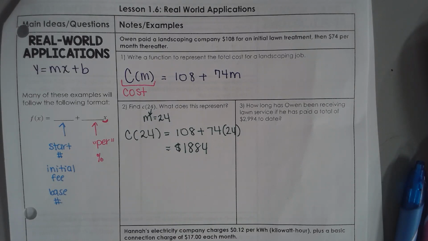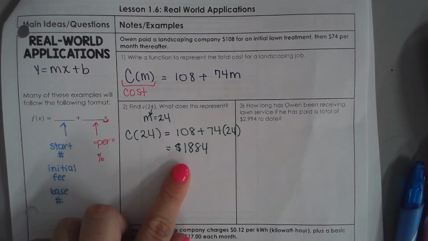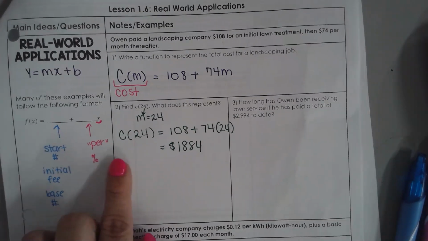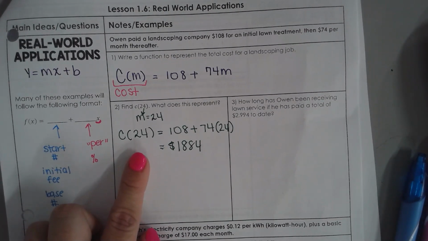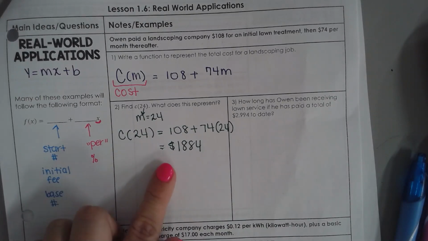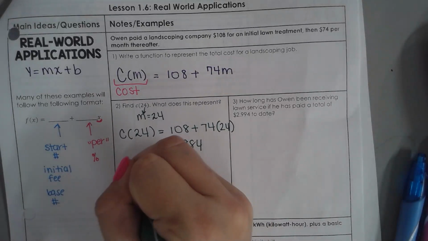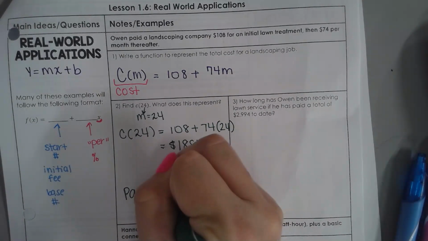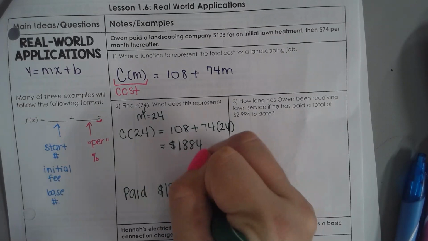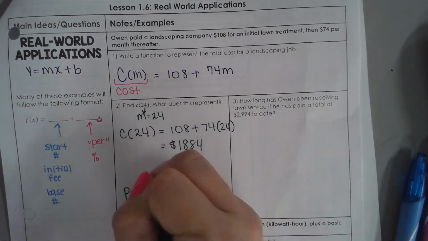So what does 1884 even represent in the context of this problem? What does this even mean? How much it costs us for a year? How much it costs? For 2 years. It's actually 2 years. So 24, remember that's a number of M. M is your months. So we did 24 months. So this is the cost. So he paid $1884 in 24 months.